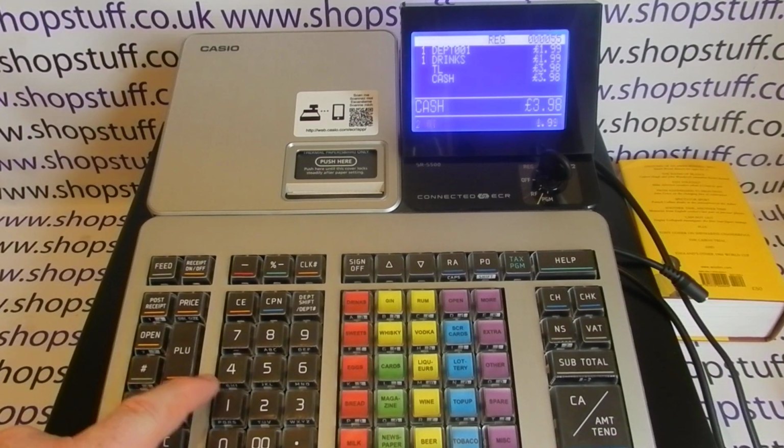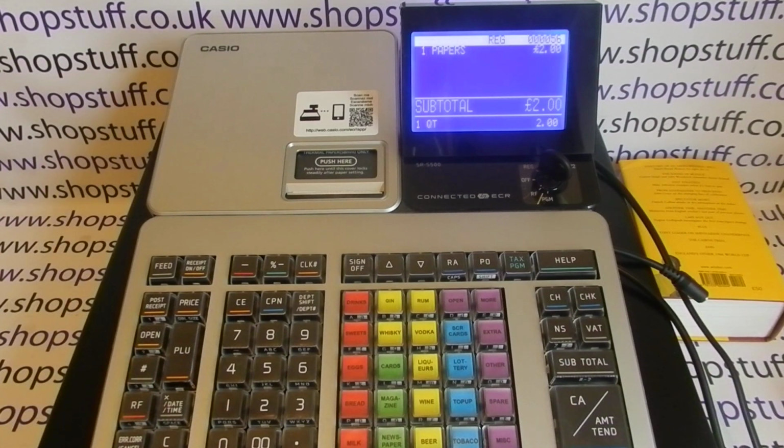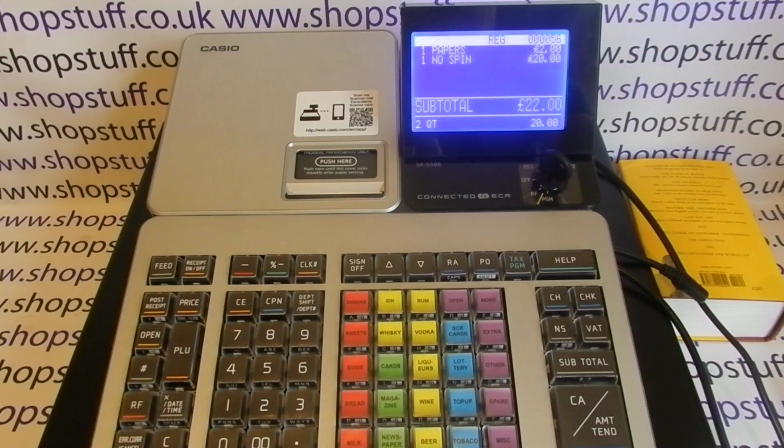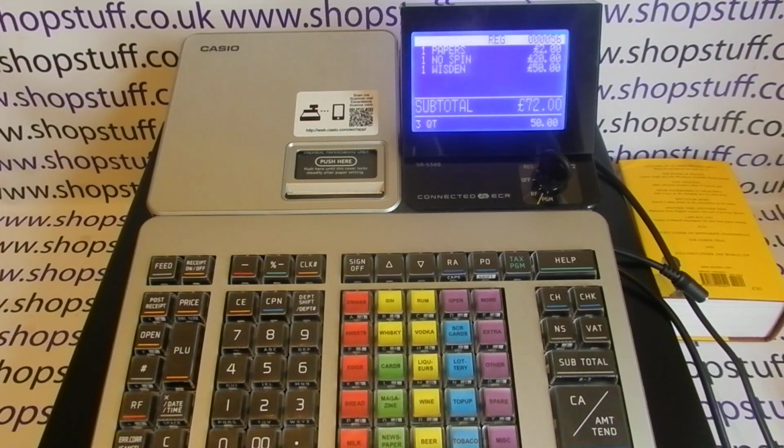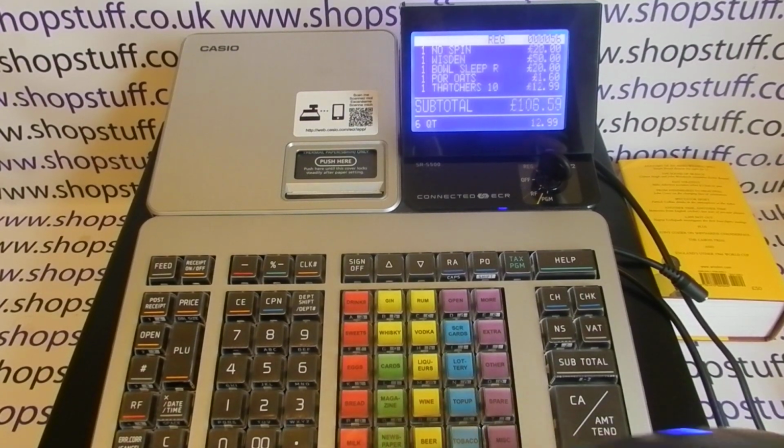You can either type in a PLU number, so that is PLU1, PLU20, or if you've got barcode scanning with the register, you can simply scan the product barcode and the description and price will appear on the sale, so you get a receipt printout of all that information. So obviously that's quite a neat function.